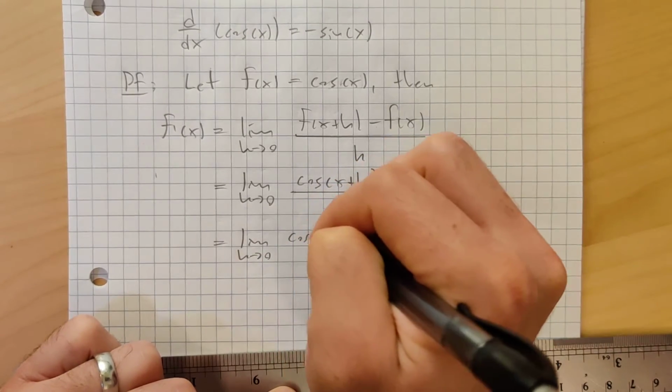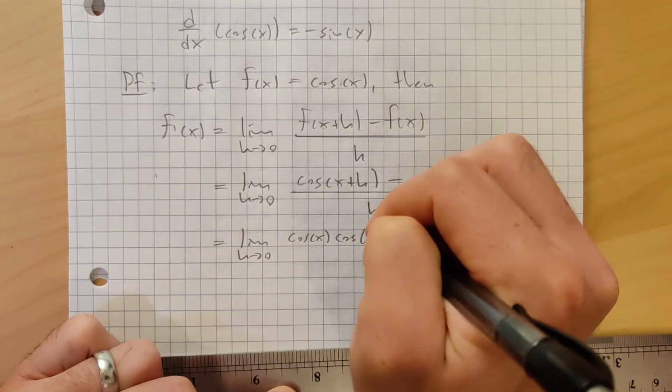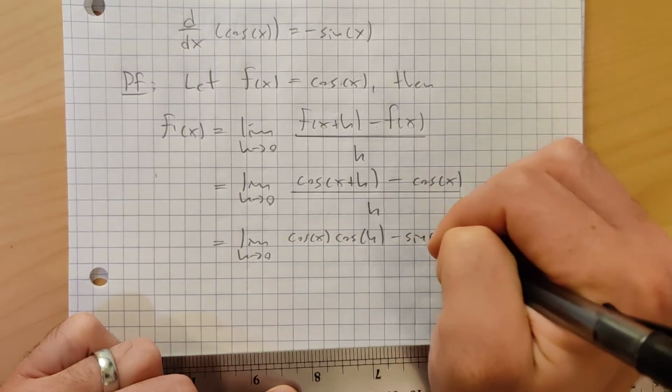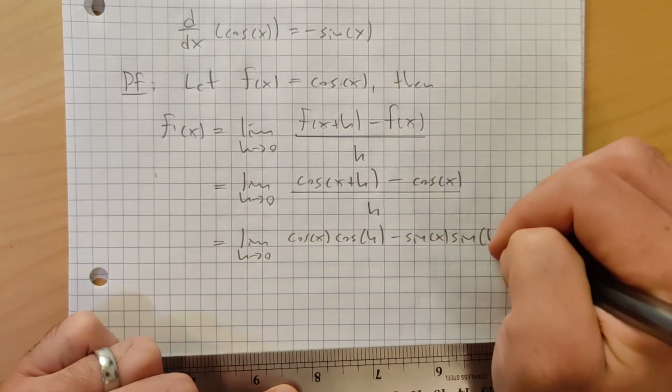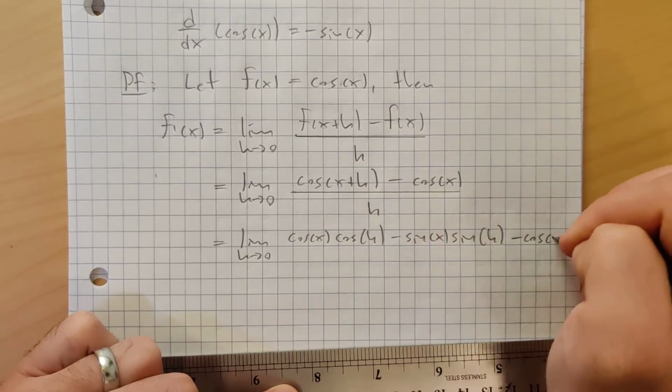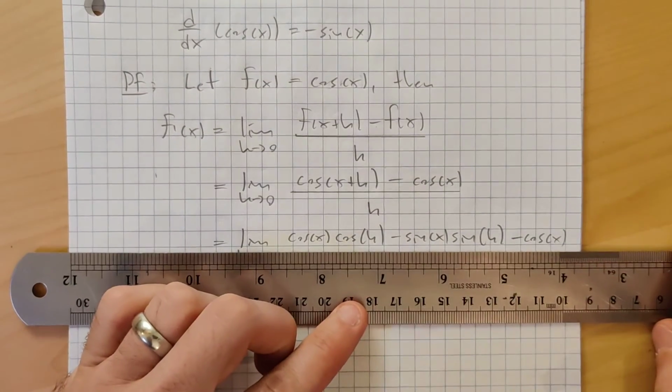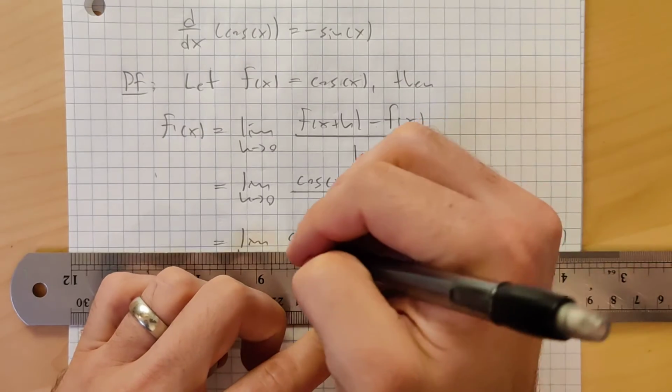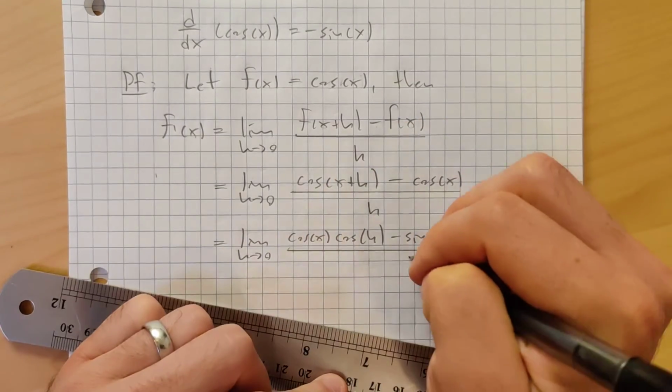So we have cos of x cos of h minus sine of x sine of h. That's the cosine sum law. And we still have the minus cosine of x hanging out on the end. All this stuff is divided by h.